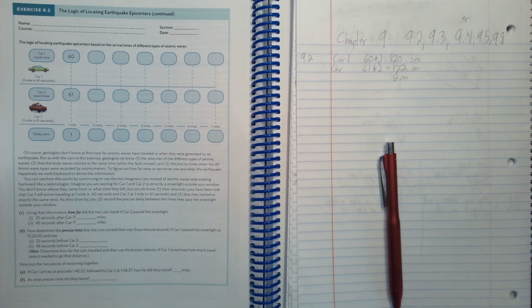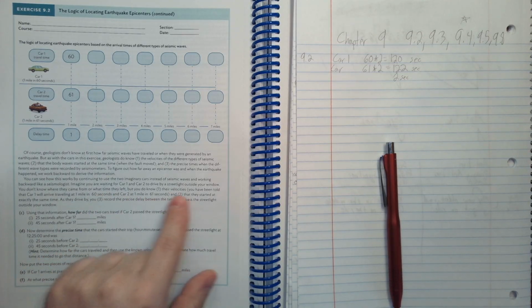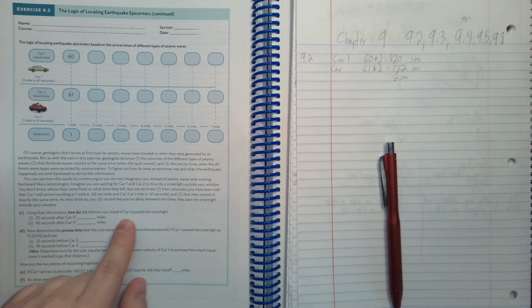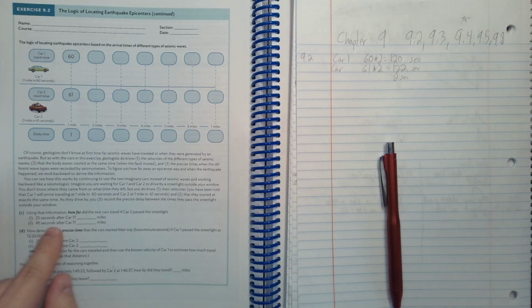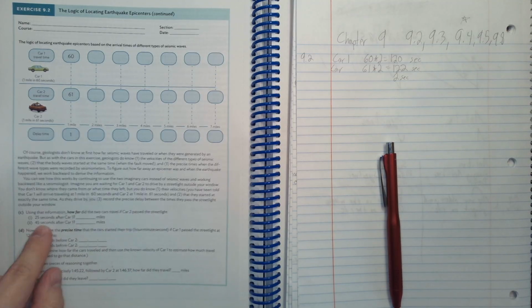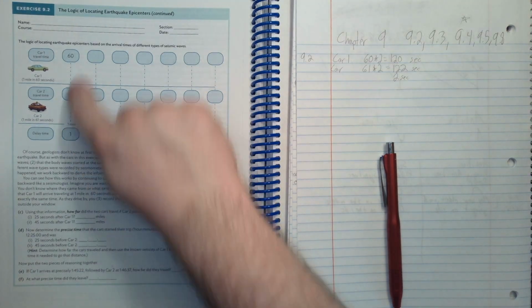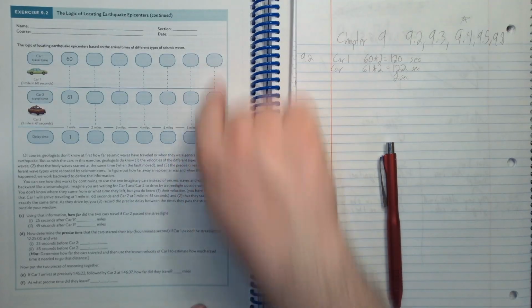So now, once we've filled this in, we can jump down here using the information. How far do the two cars travel if car 2 passed the street light 25 seconds after car 1? There is a street light here. Well, think about it: every mile they travel, there's a second being added onto it.